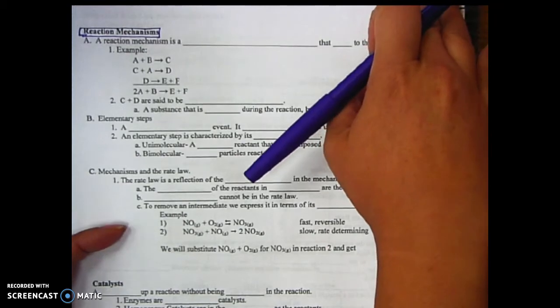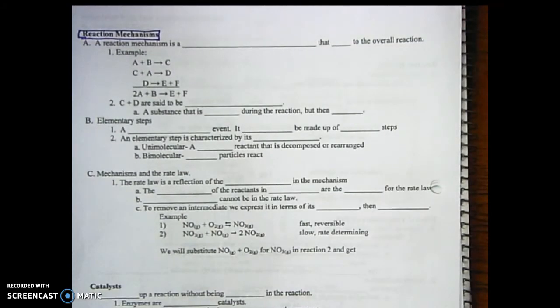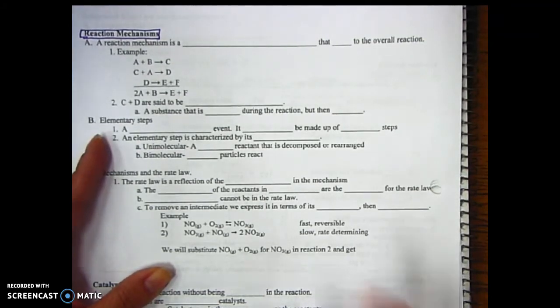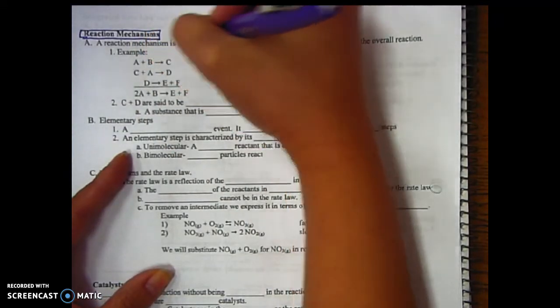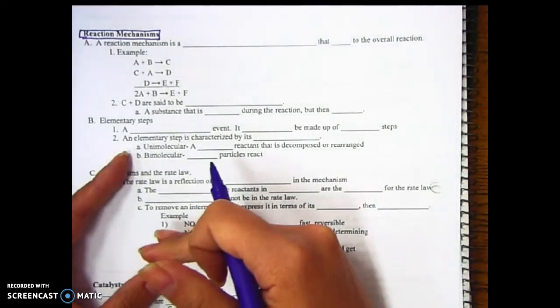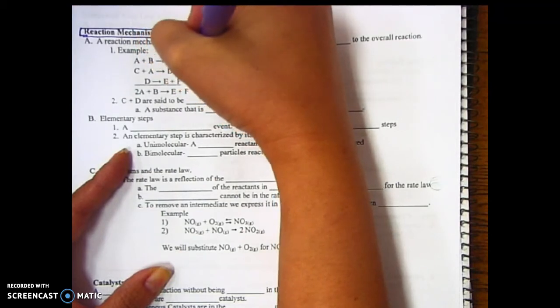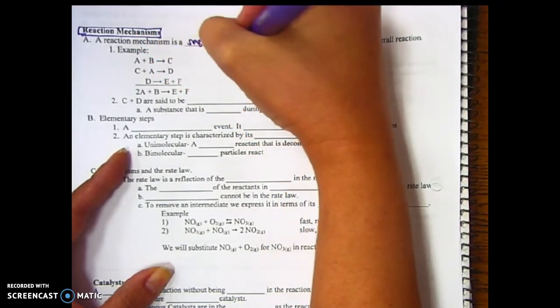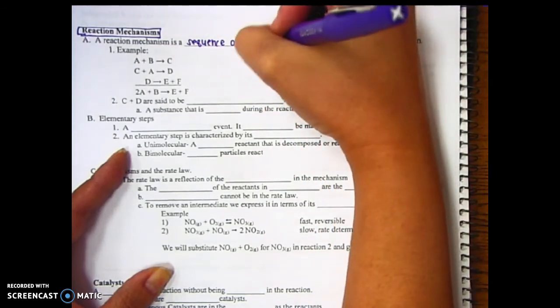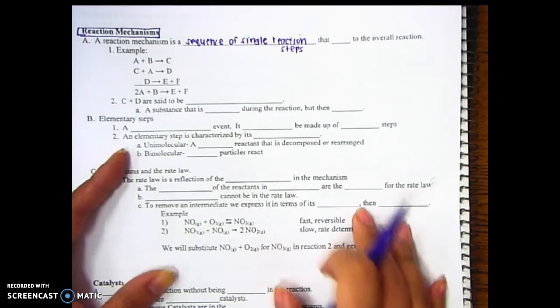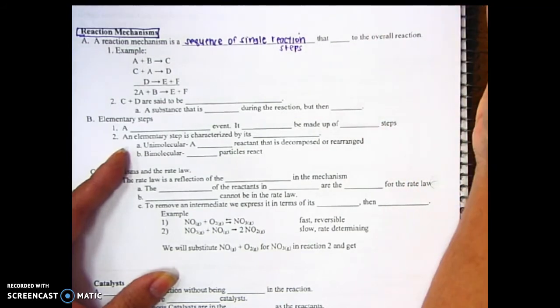So here you have that a reaction mechanism is pretty much going to be a sequence of single reaction steps that sum up to your overall reaction. So we're looking at single reactions that add up in a sequence to make one overall big reaction. So let's write that down here. It's a sequence of single reaction steps, and they sum up to the overall reaction.